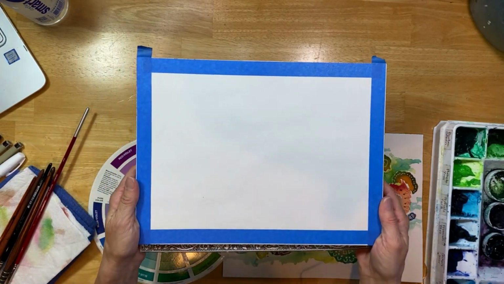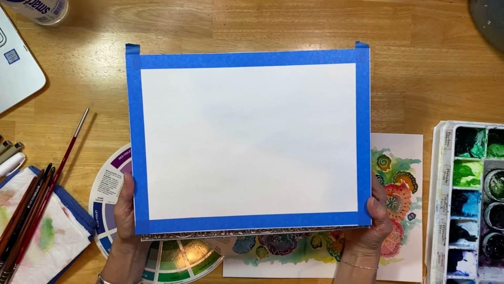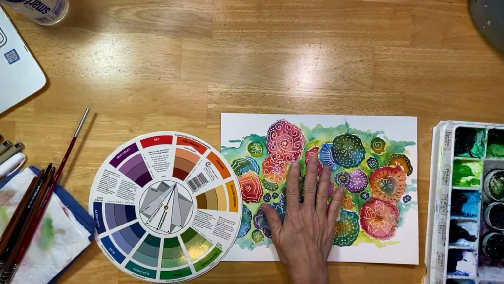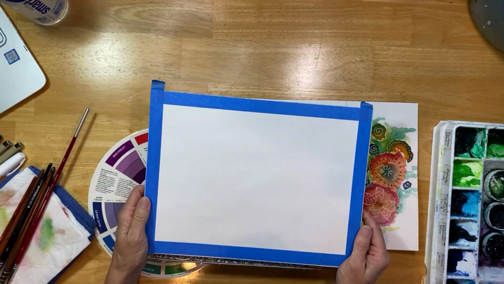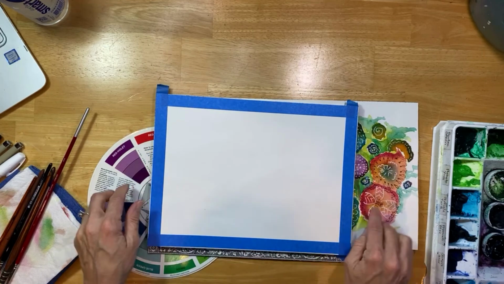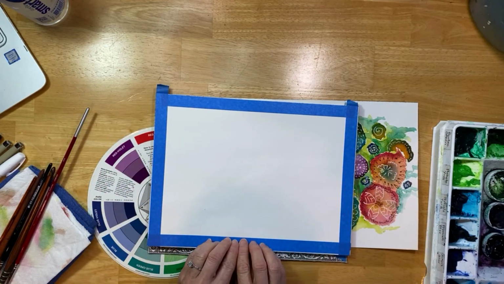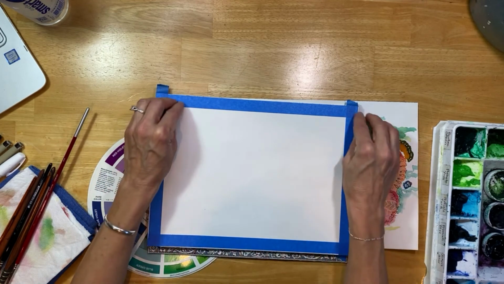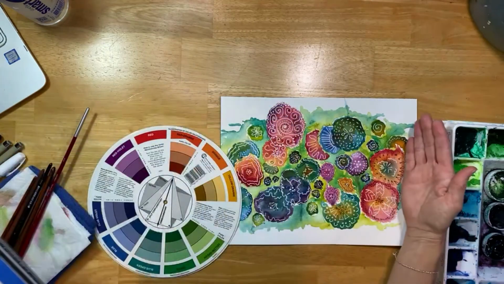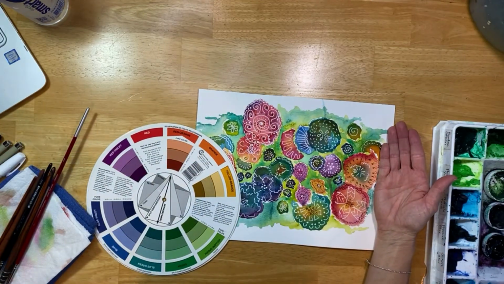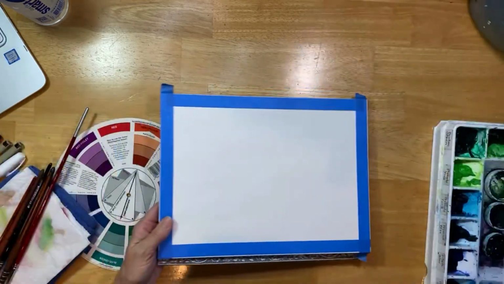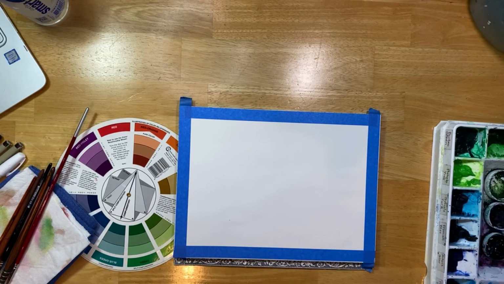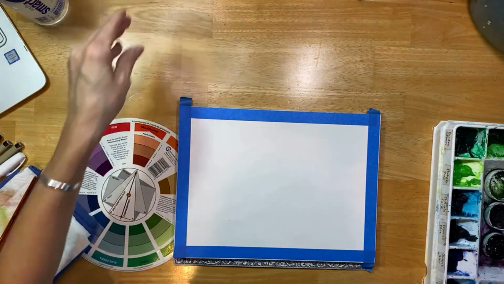You can see that I've taped off the edges. That's not necessary, it's just something that I like to do. I forgot to do it on this one, so this one is not taped off. But the reason that I do that is in case I get something that I like and I want to frame it, taping off the edges gives me room for a mat to grab onto the edge of the paper without covering up part of my image. So here a mat would cover up part of these edges here. So that's the reason why I do that. So that's our paper for tonight. Let me put this up here to the side so I can look at it.